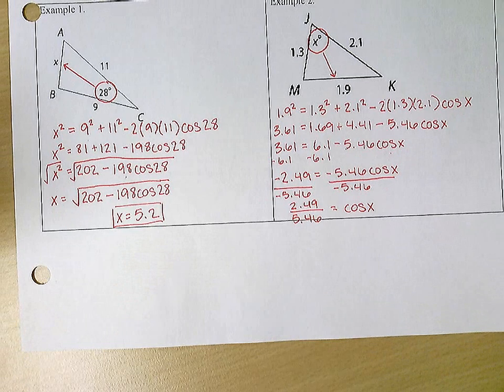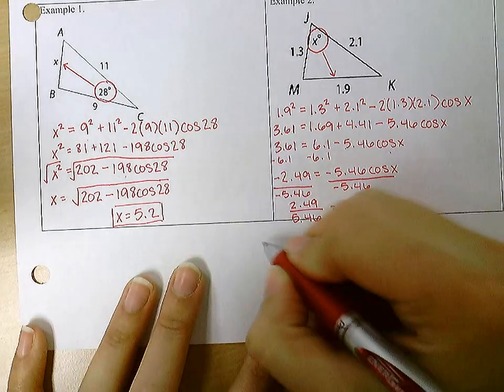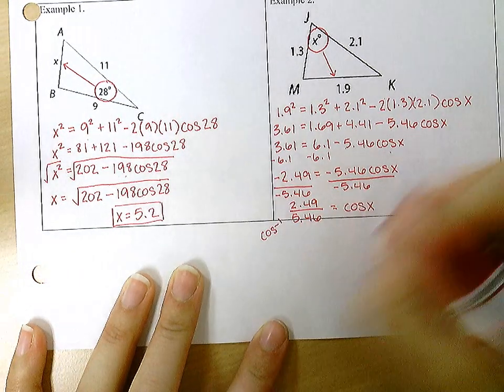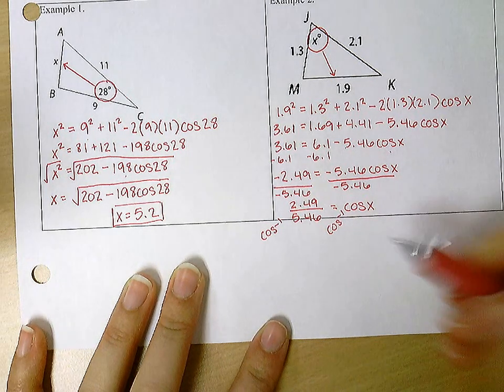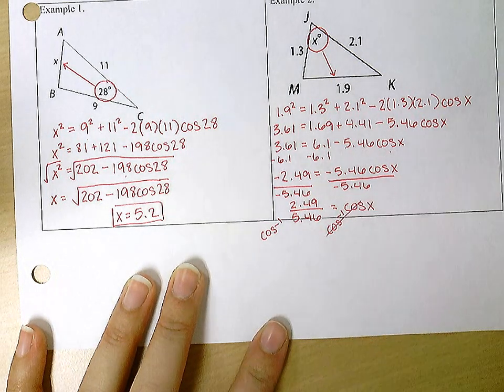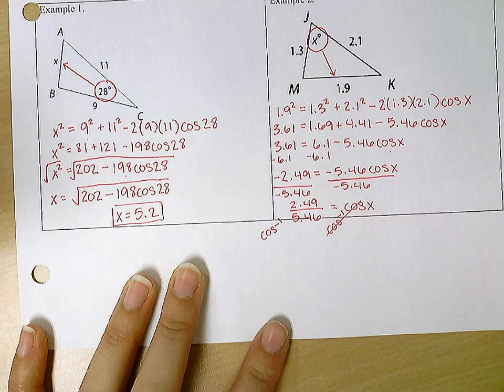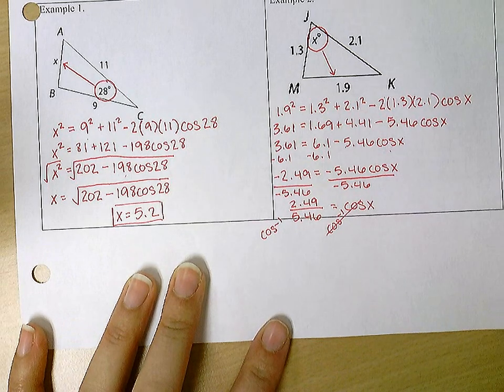How do I get an angle measure? If I have cosine of x, what do I do to both sides of my equation to get x by itself? You do the inverse. So I need to bring in cosine inverse to both sides. Because on the right-hand side then, they will cancel each other out, and I'll be left with just x.